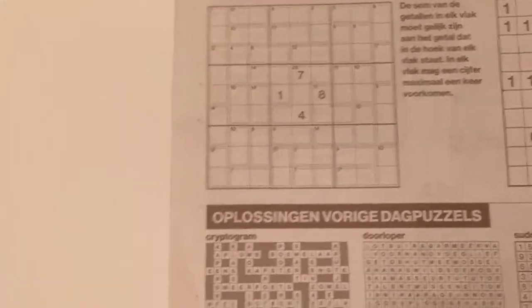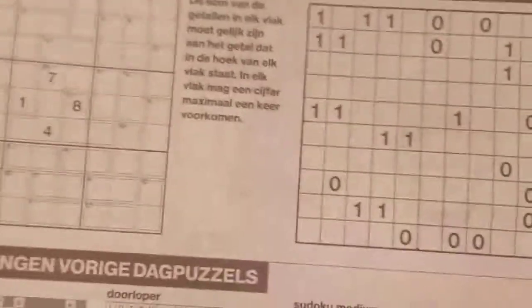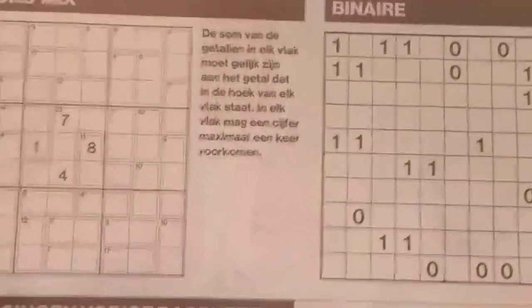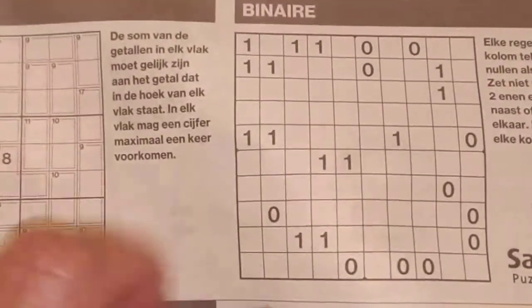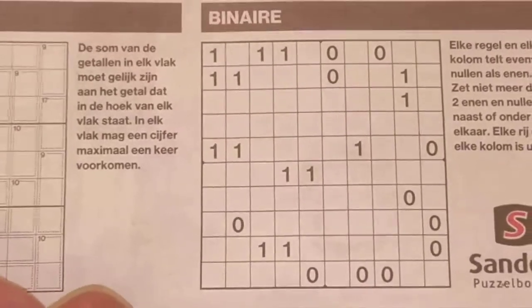So they have continued with the additional with extra Sudokus. Alright, a lot of Sudokus to solve, but first the binary Sudoku.